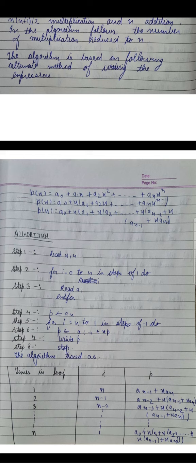The above algorithm explains that the for loop set up by instruction 1, step 2, consists of only one statement, namely read a_i. The statement reads the array a_0, a_1 up till a_n, which is used to store the coefficients of the polynomial. The for loop set up by step 5 has only one step instruction.